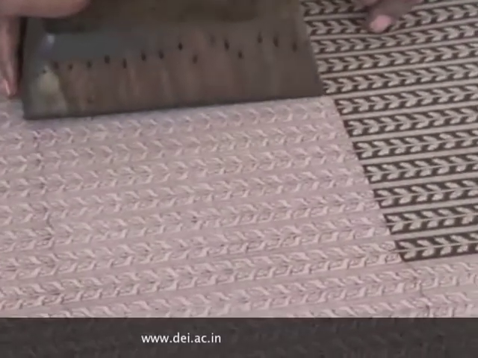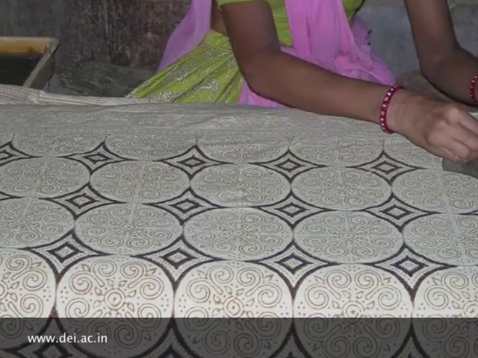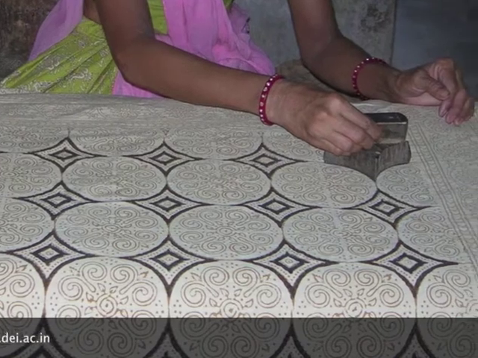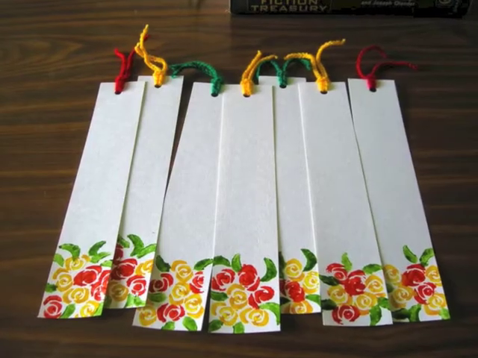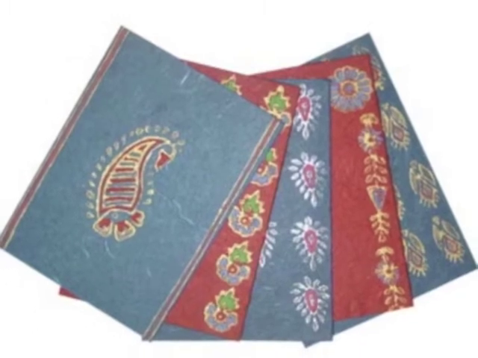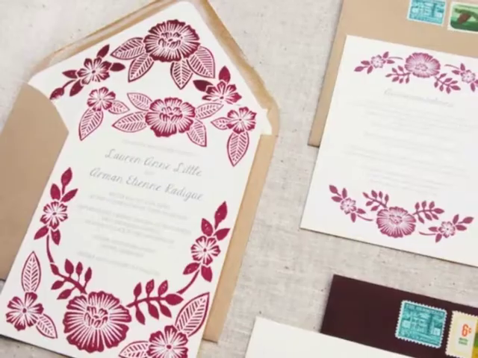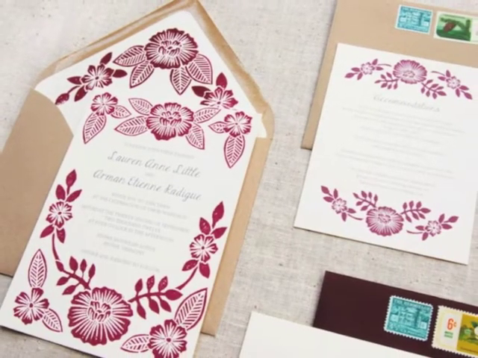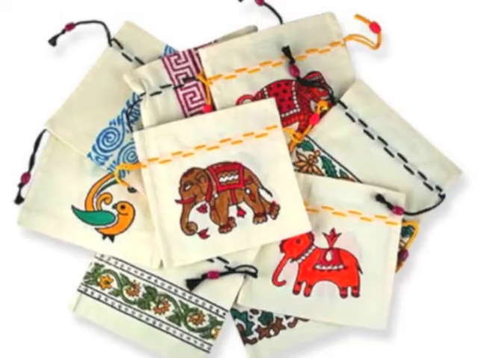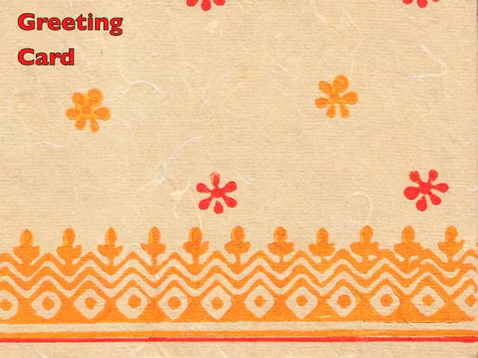Let us begin and try to pick up objects from our everyday life which can be used to make creative block designs for products like wallpaper, stationery, envelopes, letter papers, bags, cards, etc.